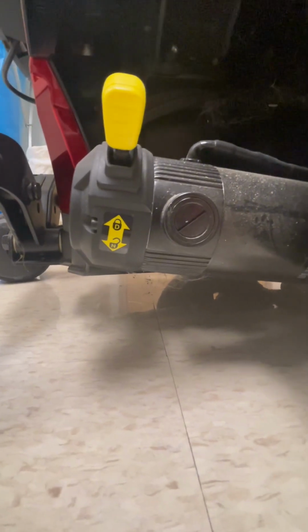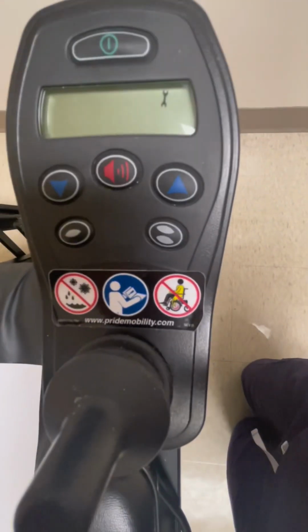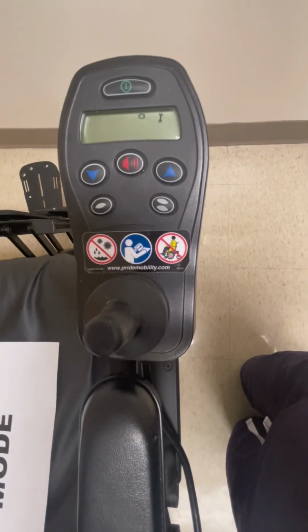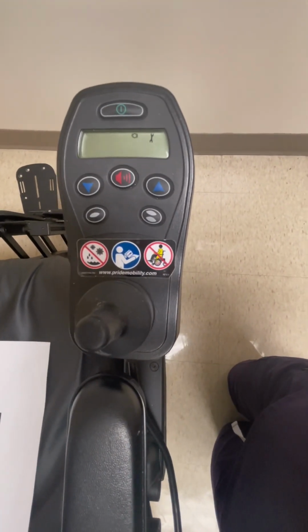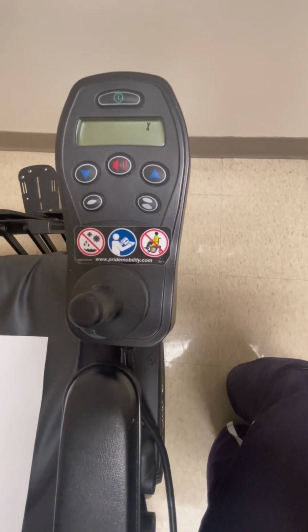Now, when the chair is unlocked on both sides, the chair is going to give a beeping noise and blinking on the screen to indicate it can't be driven. And you simply need to lock the chair, turn it off, and turn it back on again to allow the patient to be able to drive the chair.